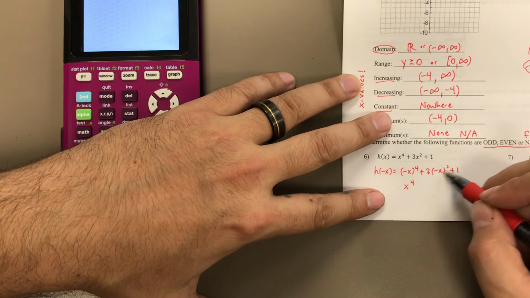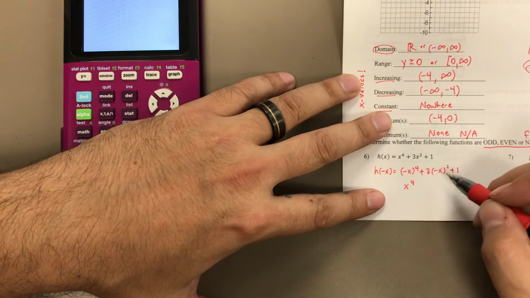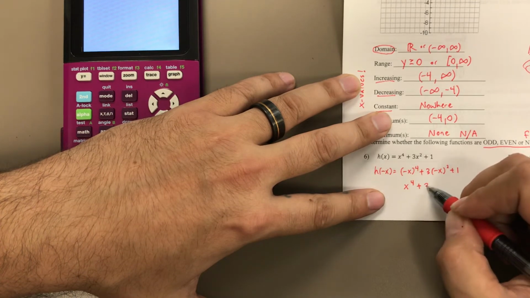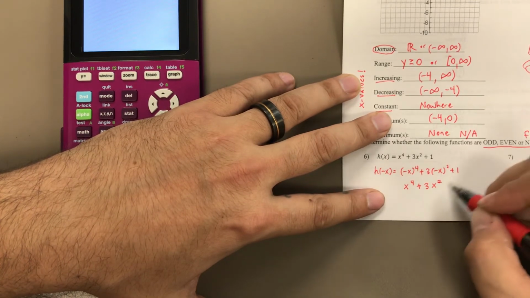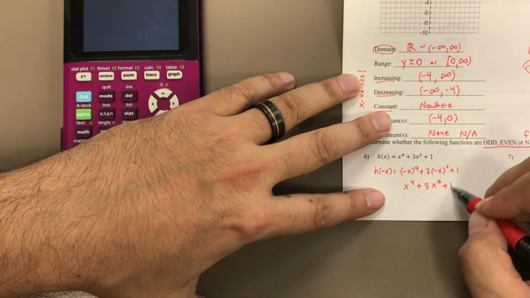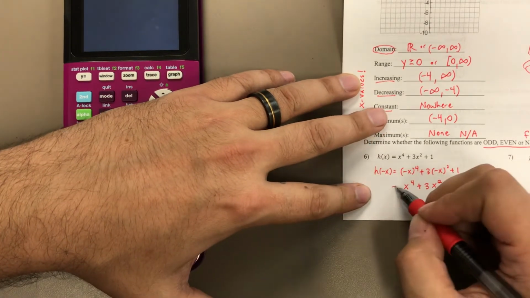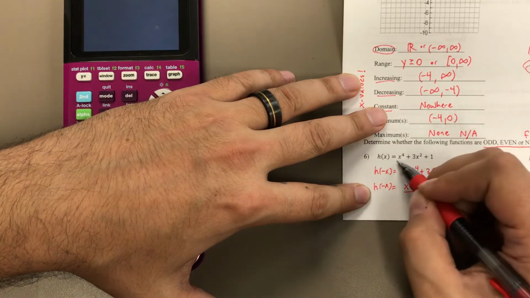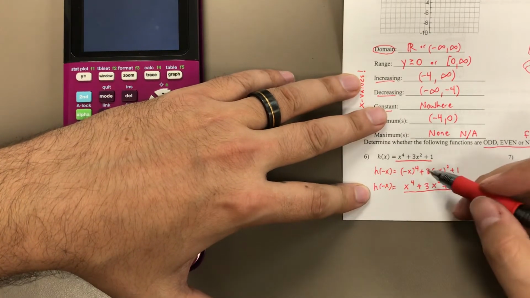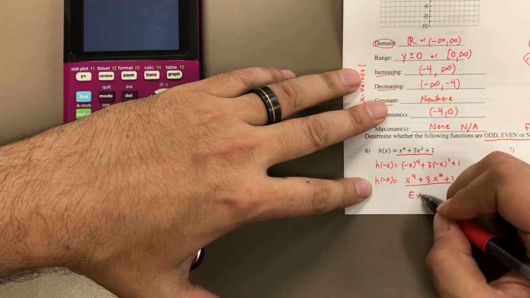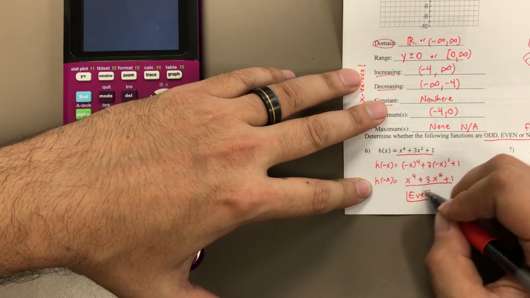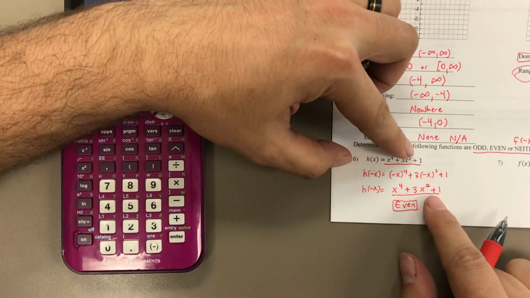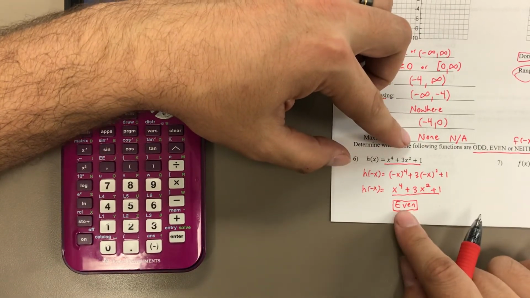Similarly, if we do negative x to the 2nd power, it's negative x times negative x. So the negatives cancel out there, and we end up with a positive x squared, so 3x squared. And then we just have that plus 1. It's not even affected by the negative x. If you notice, when we plugged in negative x, we ended up with the exact same equation that we started with. If that's the case, then we have an even function. Every single one of the terms needs to stay the same. If even one of them changes, then this is no longer an even function.